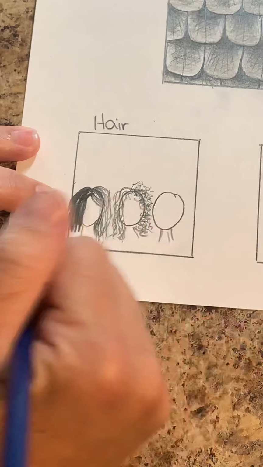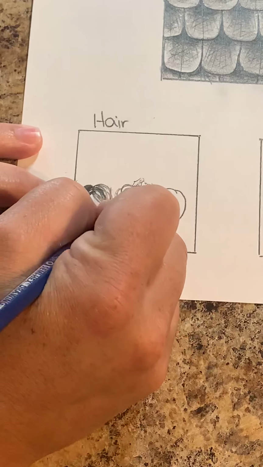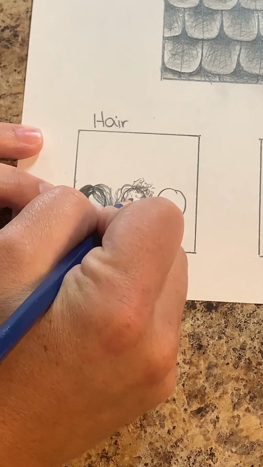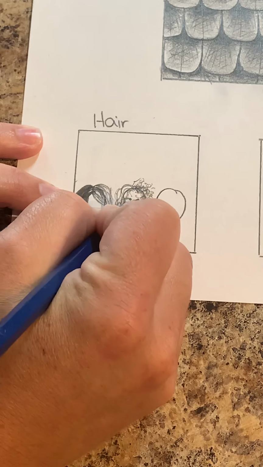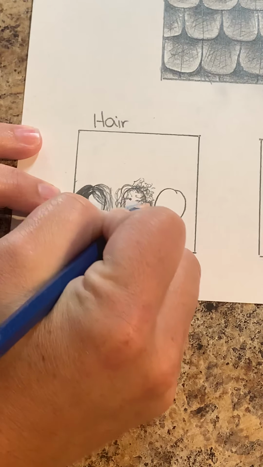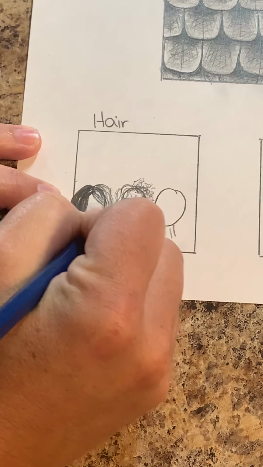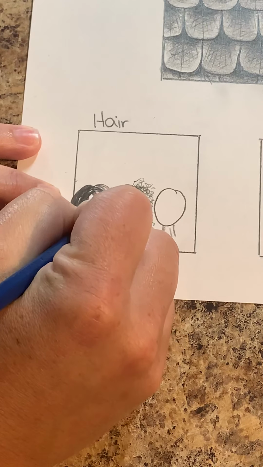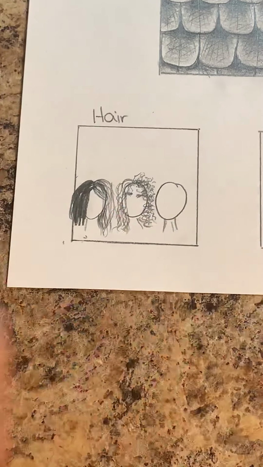Same concept with eyebrows. You don't want super dark pencil lines. You just kind of do some little textured lines for the eyebrows. These are kind of uneven, but you get the idea. Okay, small space.